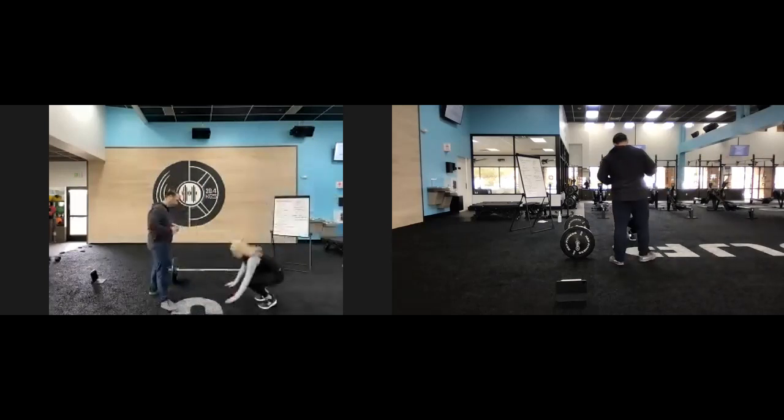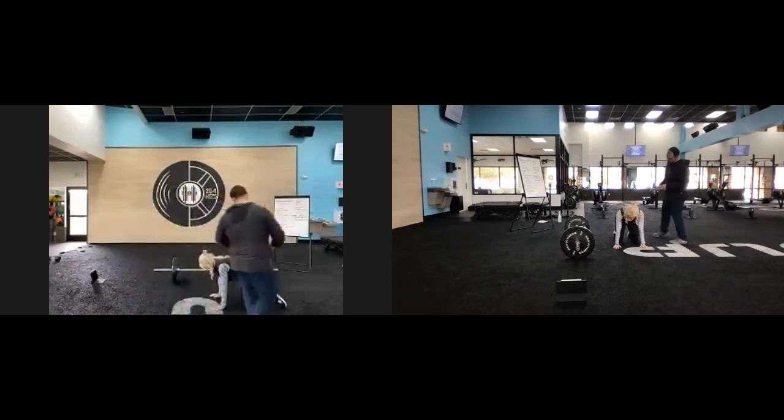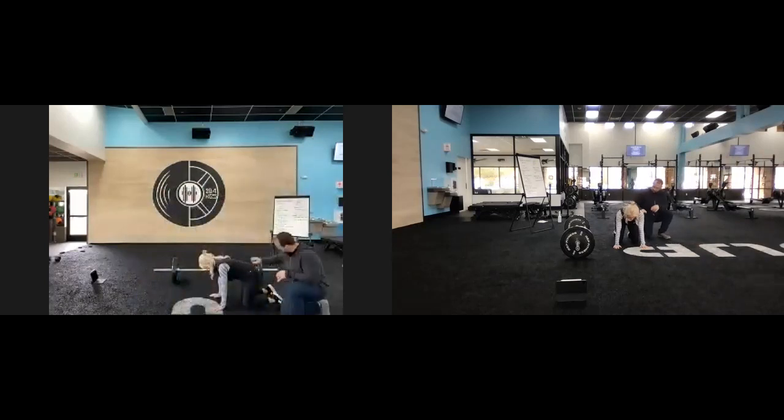We're going to get on all fours. If she's coming to us with back pain, what we want to notice is where she ends up in this nice neutral position. I'm going to have her go up and down. So she's going to flex at the hips, go up and then down.